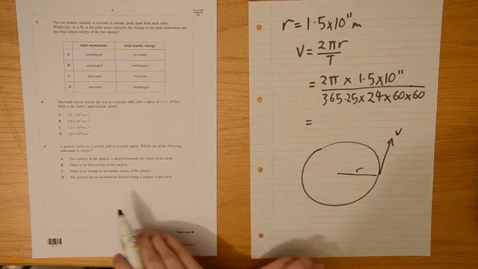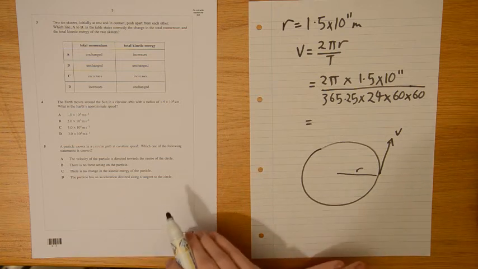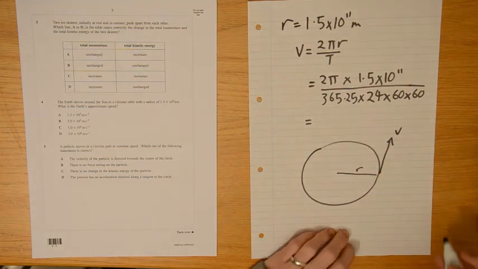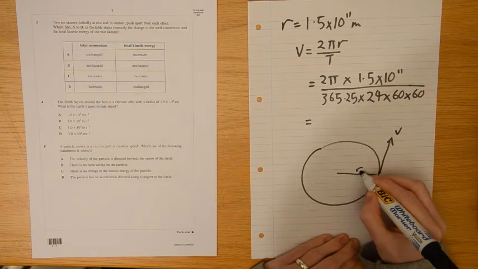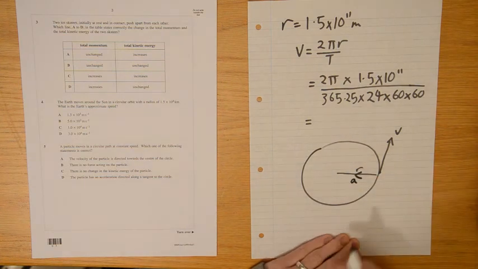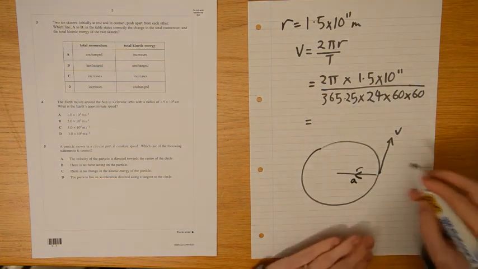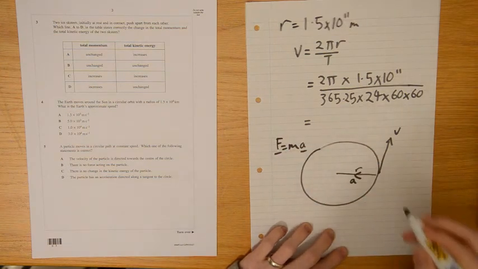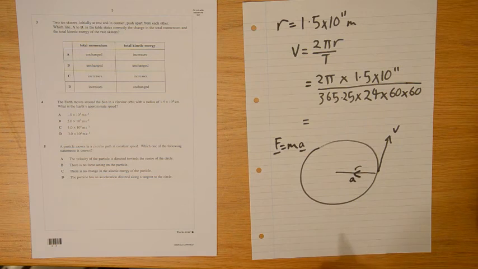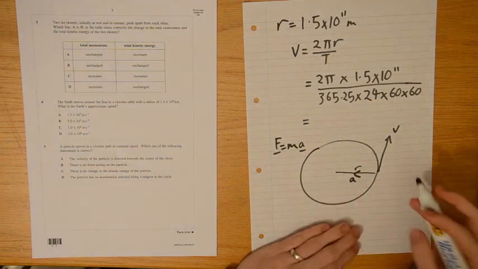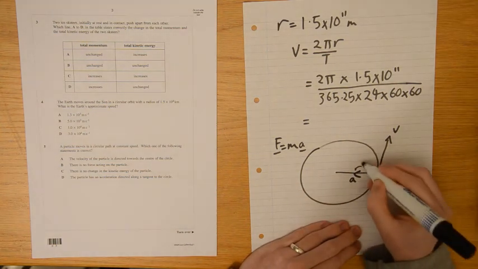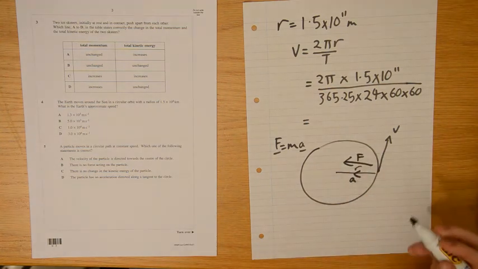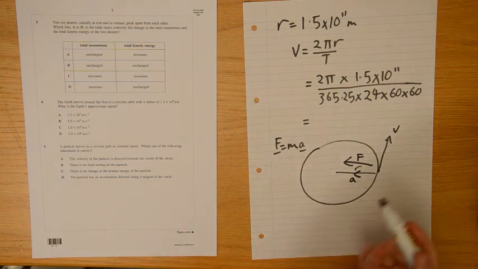Statement D, the particle has an acceleration directed along a tangent to the circle, that would be along this direction here. That is also definitely false. We know that the acceleration is directed inwards towards the centre. We also know that Newton's law is F equals ma, and these two are vectors, so the force is in the same direction as the acceleration. This is the centripetal force we're talking about. The centripetal force is acting in this direction as well, so towards the centre of the circle. So that one can't be right.